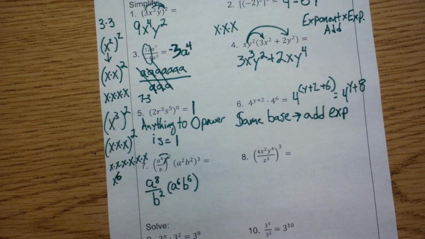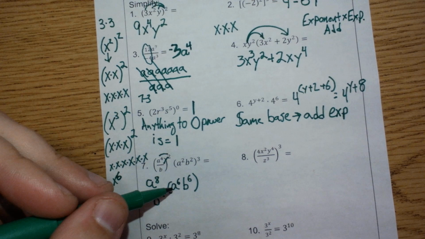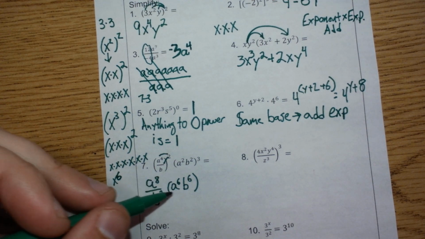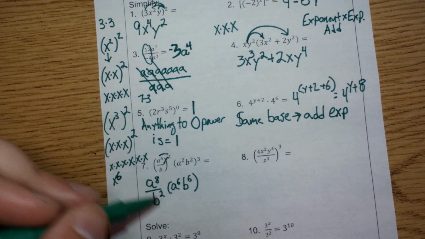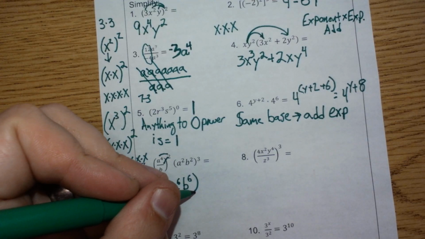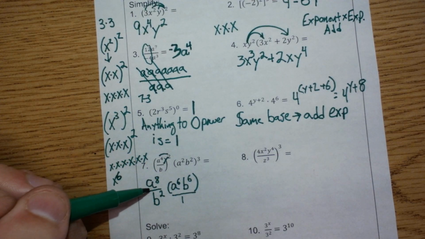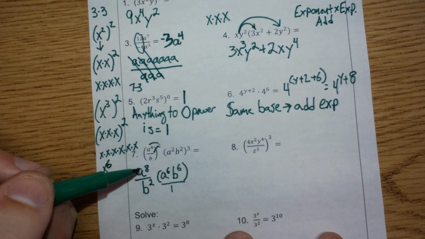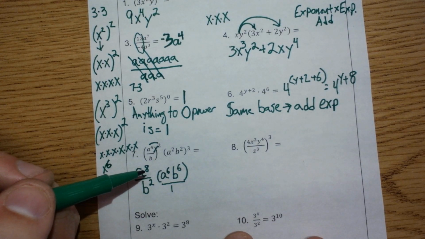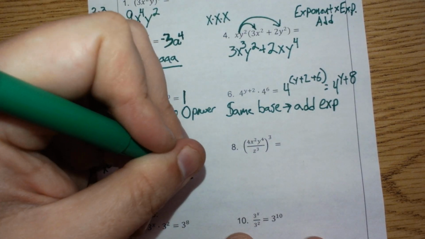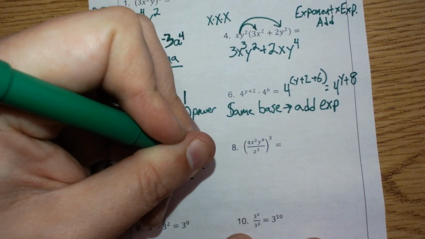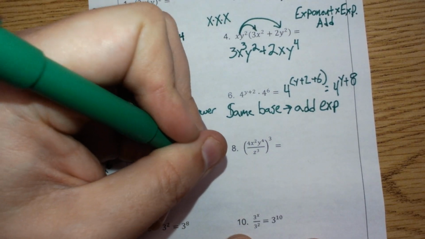And so I end up with, now when I'm combining these, if it's a whole number, not a fraction, think of it as over 1, and we're going to combine that just with the top. So a to the 8th and a to the 6th is going to be a to the 14th, and I've still got b to the 6th.